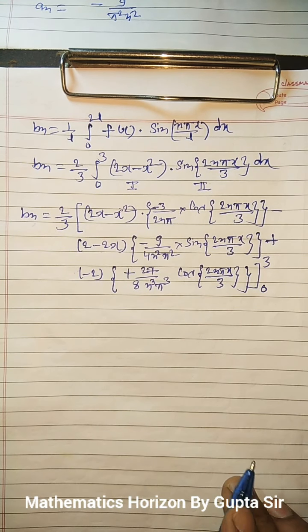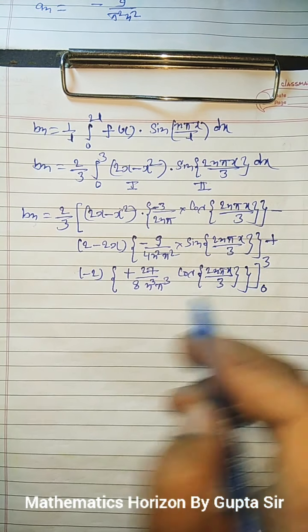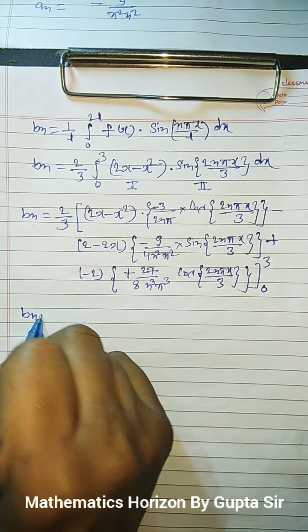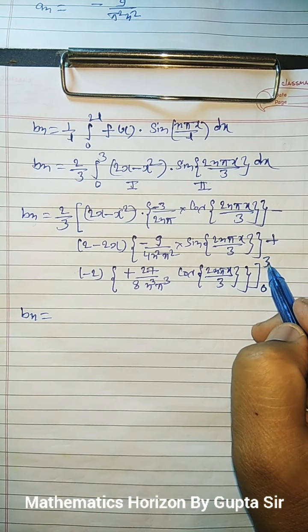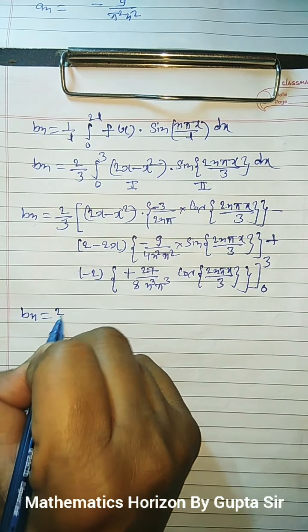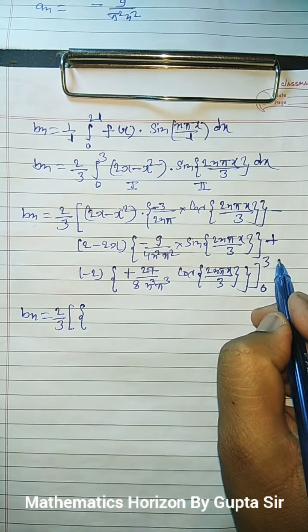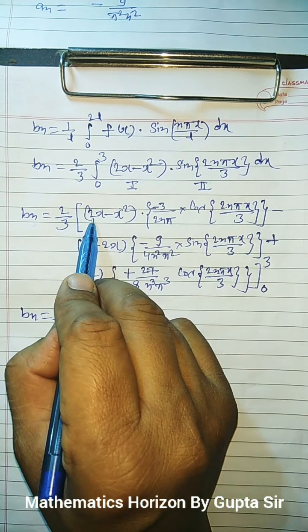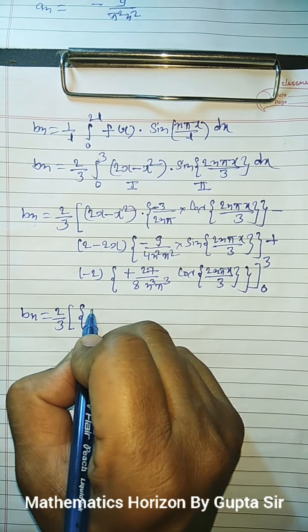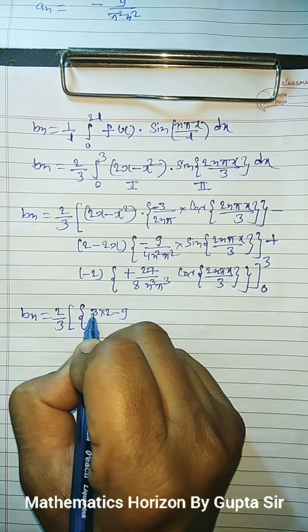Now we simplify inner terms. Okay, now we apply the limits. Here upper limit is x equal to 3. Now first we apply upper limit. Upper limit is x equal to 3, that is 3 into 2, 3 into 2 minus 9.